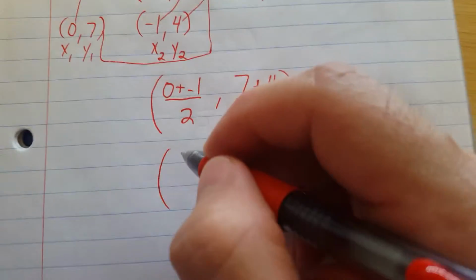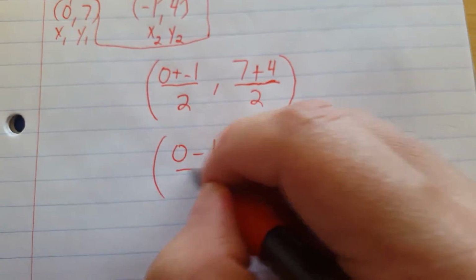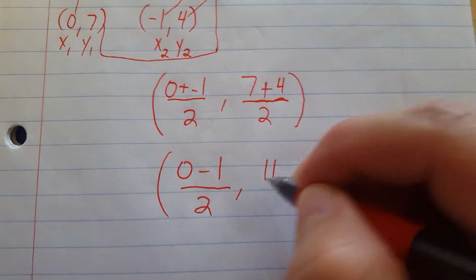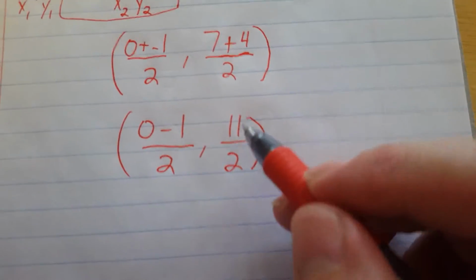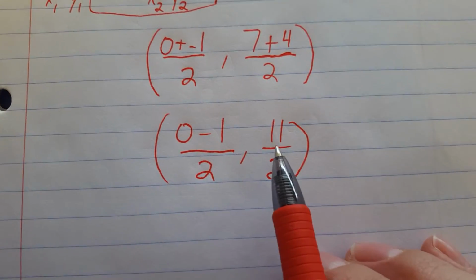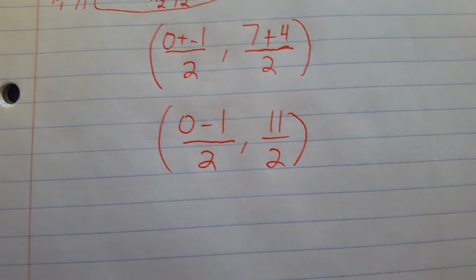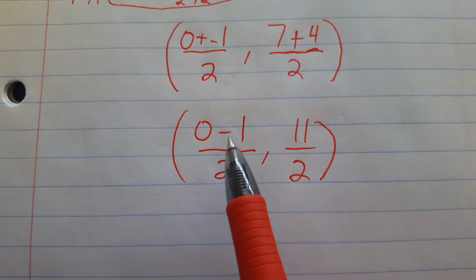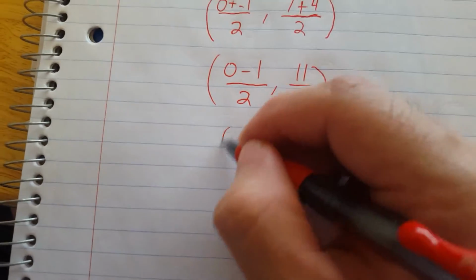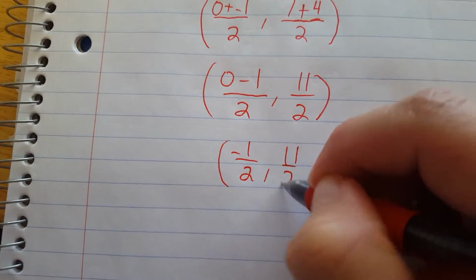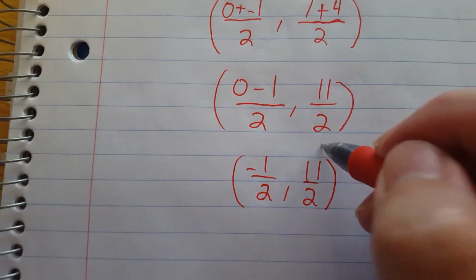So this is just going to become 0 minus 1 over 2, comma, 7 plus 4, we know what that is, that's 11 over 2. Nothing more that I can do with 11 over 2, it's fully reduced. If you want, you can change it from an improper fraction, but I would probably just leave it like that. And the last thing you have to do is say, well, what's 0 take away 1? -1. And you now have your midpoint, which is at -1 over 2 and 11 over 2. Just make sure that your fractions are fully reduced, and these two fractions are fully reduced.